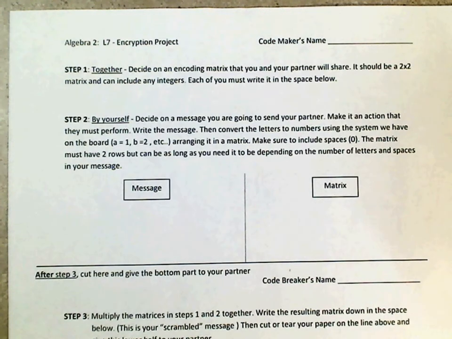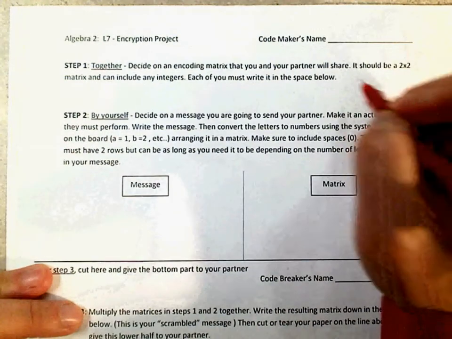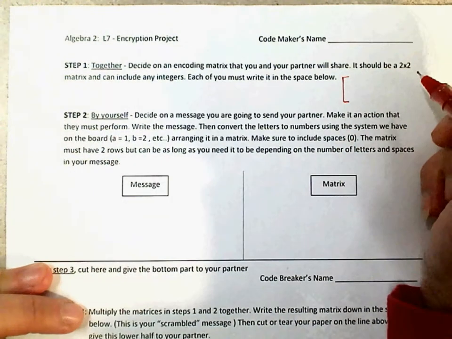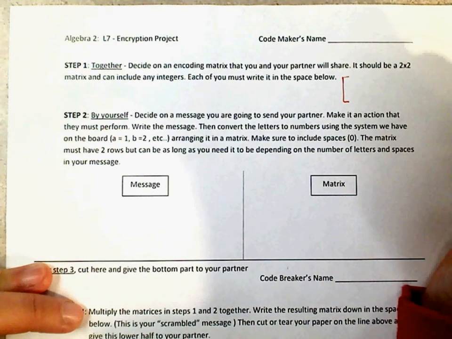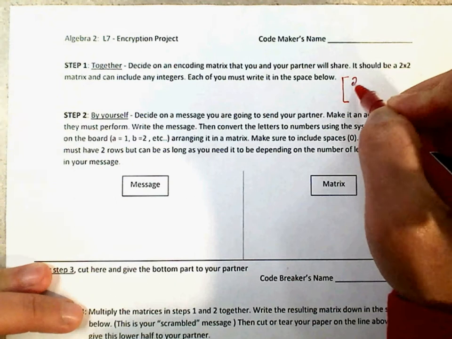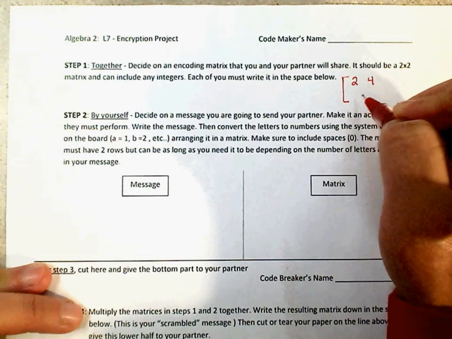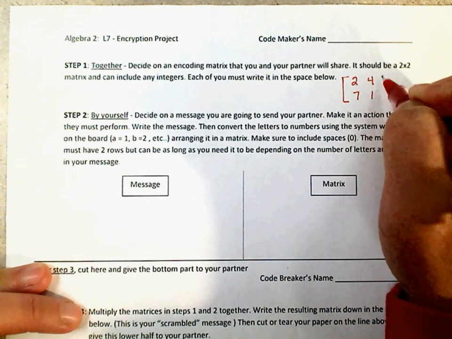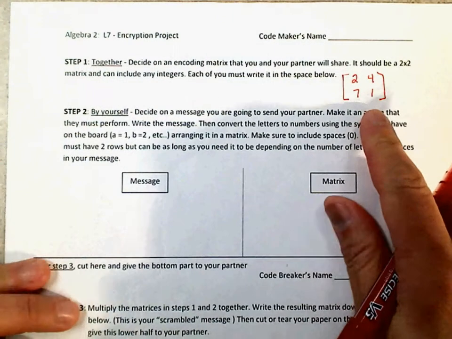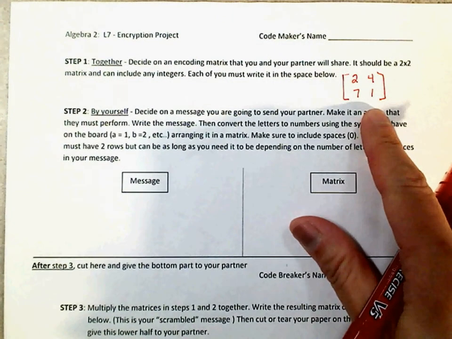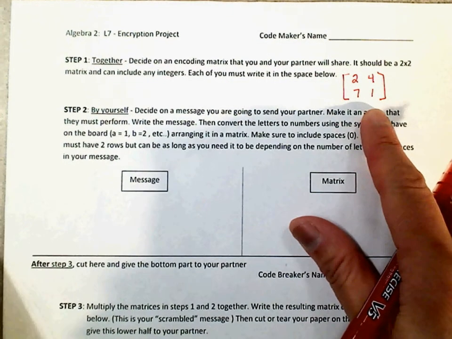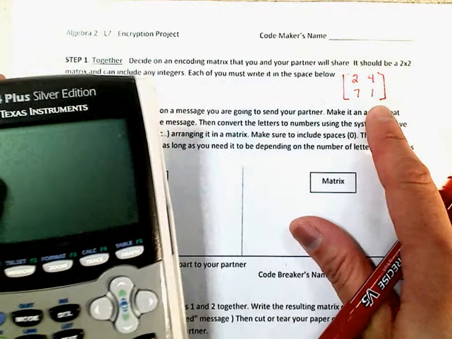So for example, if I'm doing this with somebody, here is something that we're going to pick. Try not to pick all 1s or an identity matrix like 1 0 0 1. Try to pick some different numbers, okay? So I'm going to pick 2 4 7 1. Now, before you decide if this is the matrix you want, remember not all matrices have an inverse. So see if this one has an inverse.